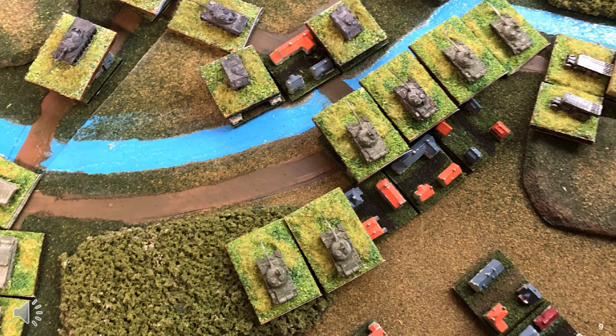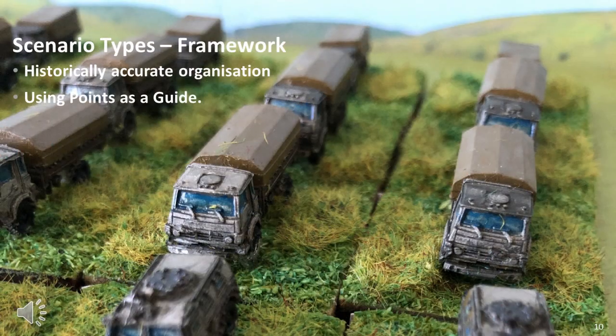The best solution was to merge the best aspect of historical and also points-based systems, with a large focus on historical accuracy and using points only as a general guide rather than a deterministic guide. This is the approach which tends to work the best. However, it requires an enormous amount of work getting the force mixes correct up front.